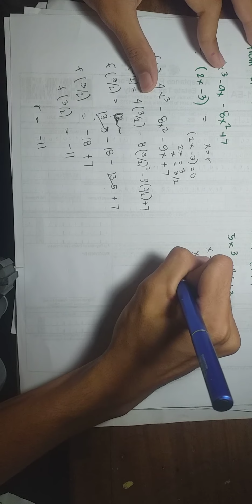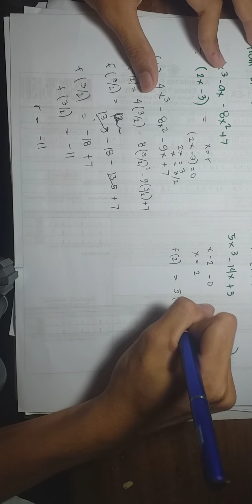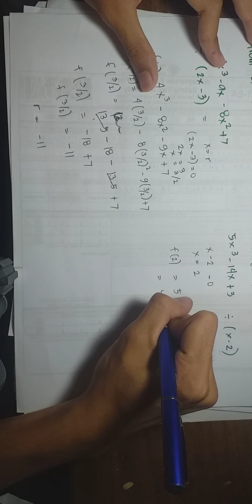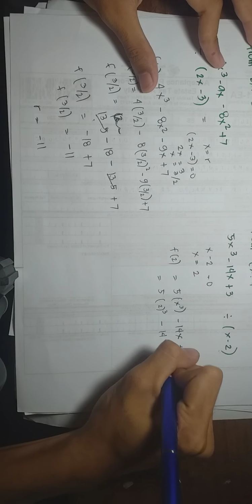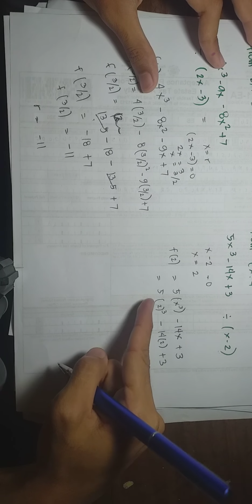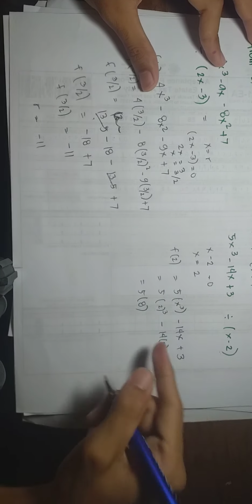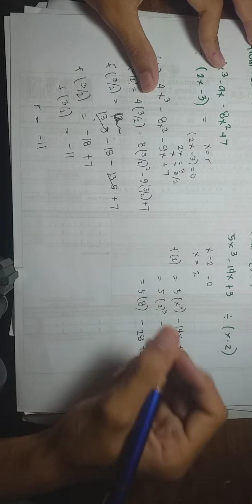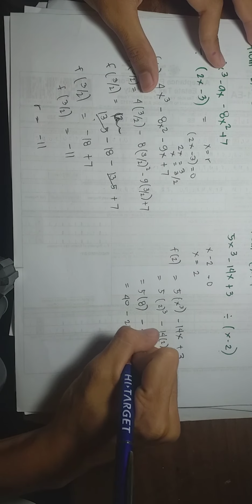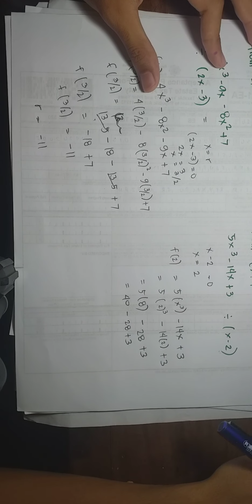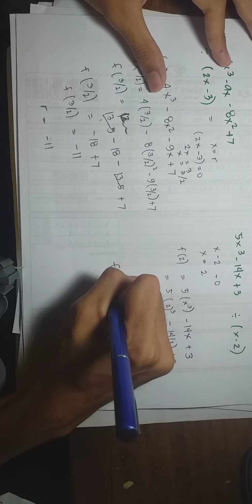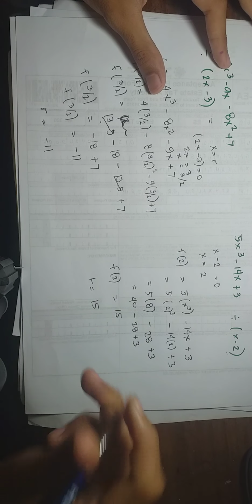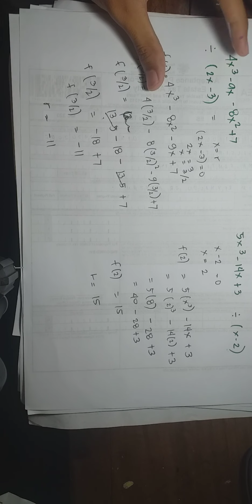Substitute natin siya. F of 2 is equal to 5x cubed minus 14x plus 3. Substitute lang natin: 5 times 2 cubed minus 14 times 2 plus 3. 5 times, this would become 8, and this would become 28, plus 3. 5 times 8, that would become 40 minus 28 plus 3. F of 2 is equal to positive 15. Thus, the remainder from this is simply 15, which jives dun sa na-solve natin kanina.